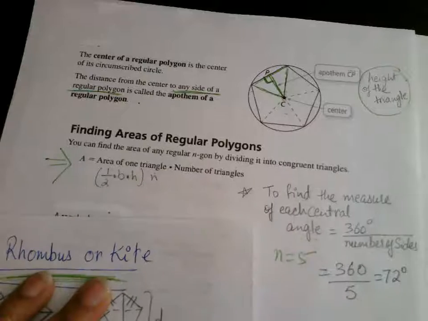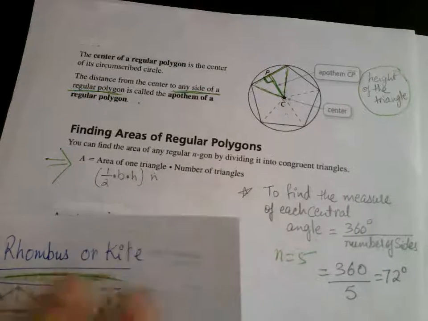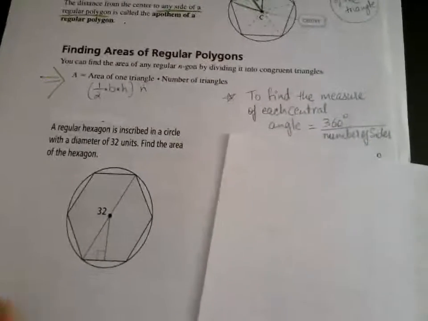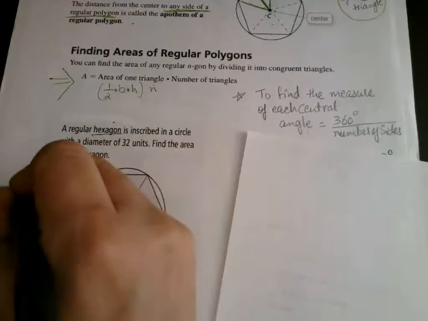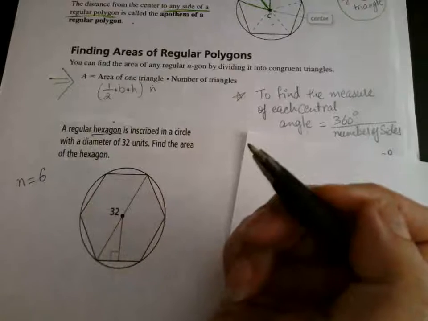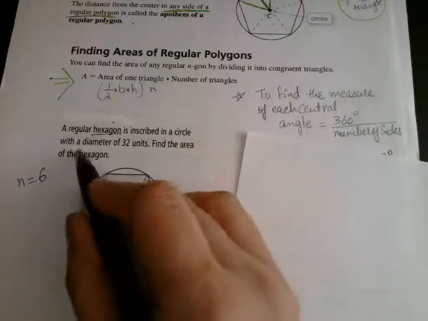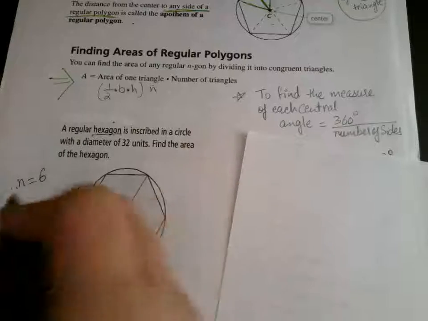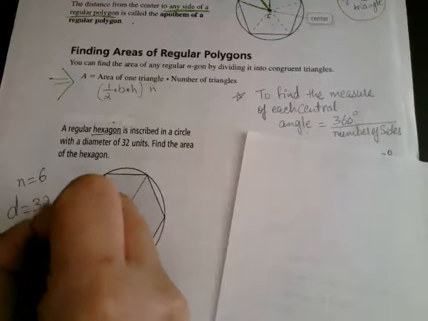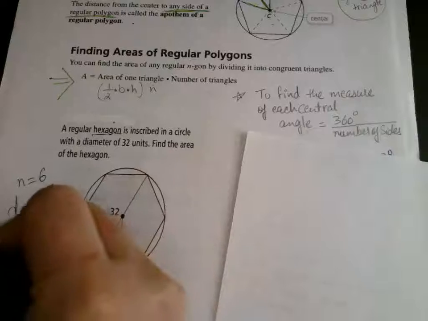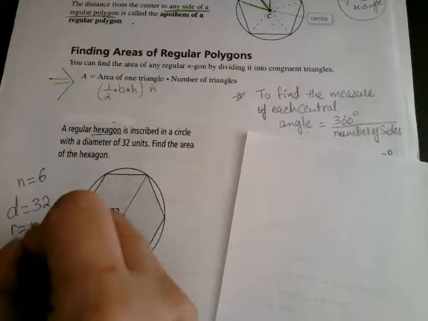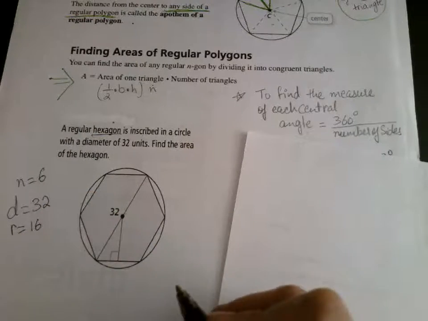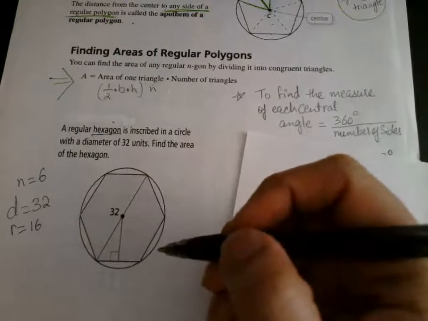Okay, let's try this in one of the examples. Let's try this one. In this case, a hexagon. Hexagon means n is equal to 6 because there are 6 sides. It is inscribed in a circle with a diameter of 32. So if the diameter is 32, that means the radius will be 16.